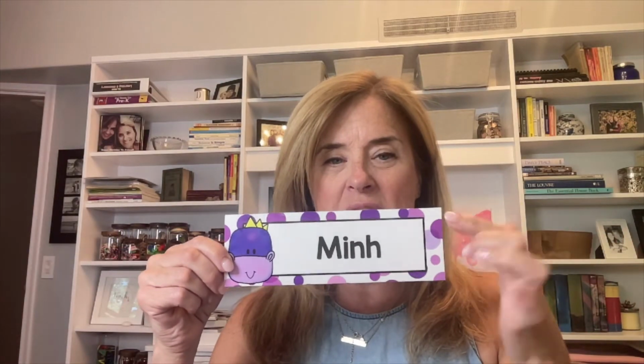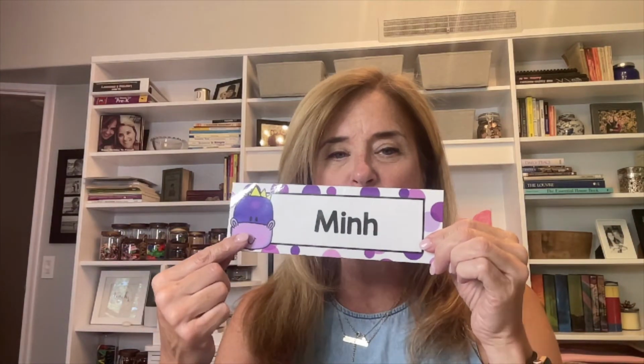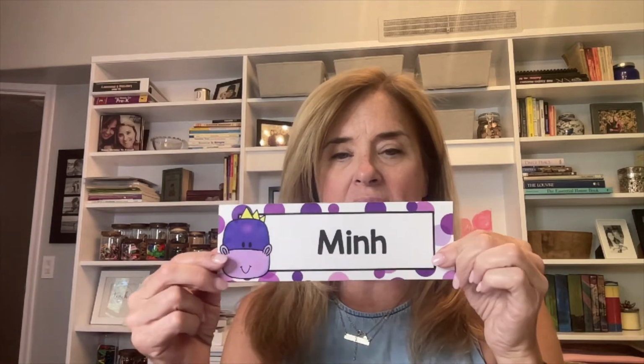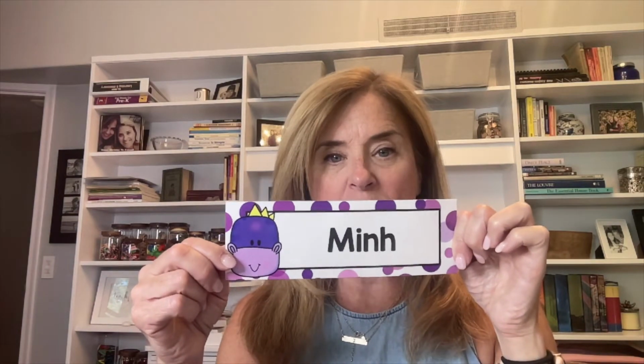I thought I'd give you a quick tutorial on how to make your own little cubby name strips. I decided on these little dinosaur heads, and this is just a little sample of mine.